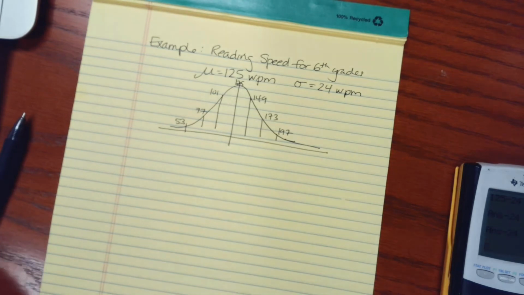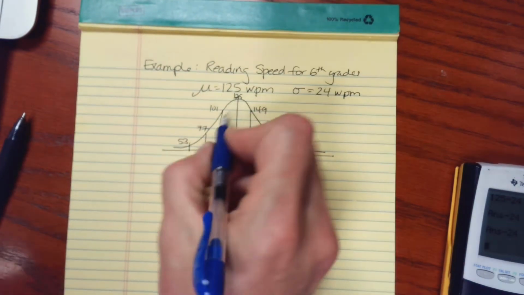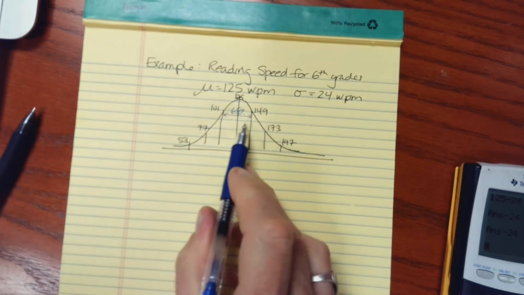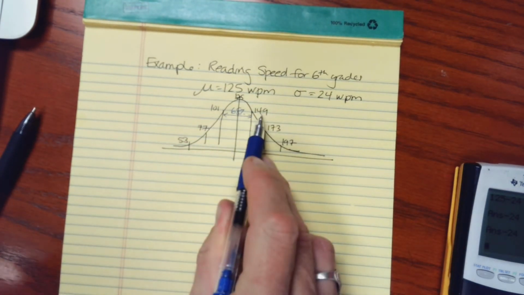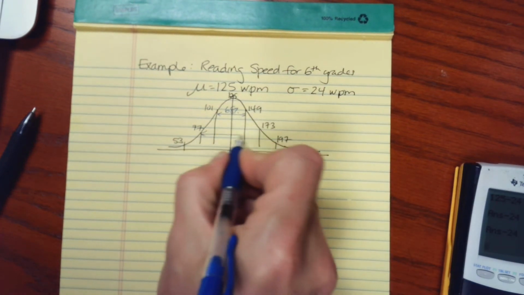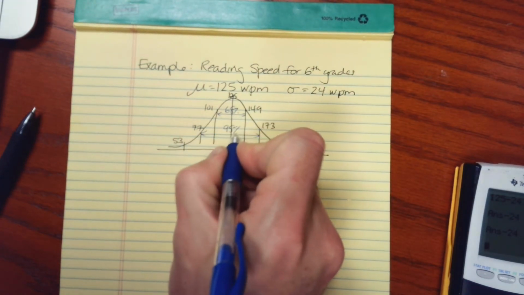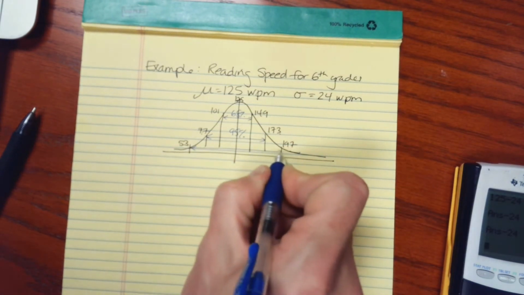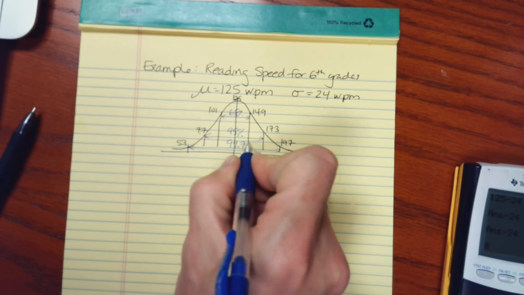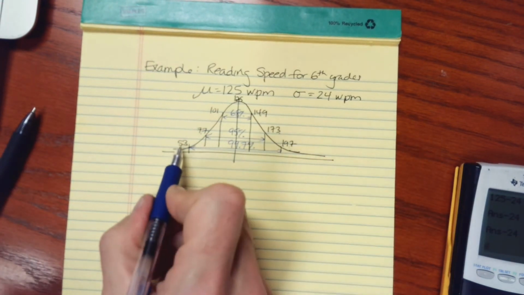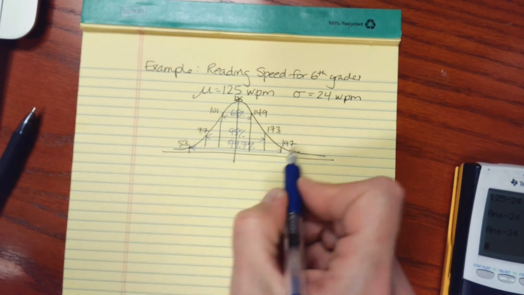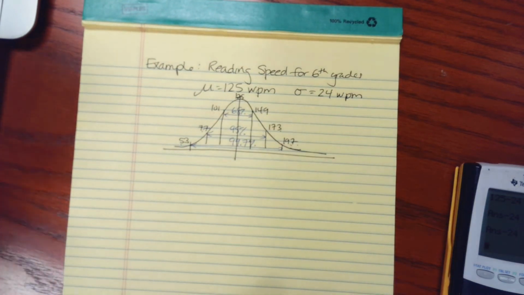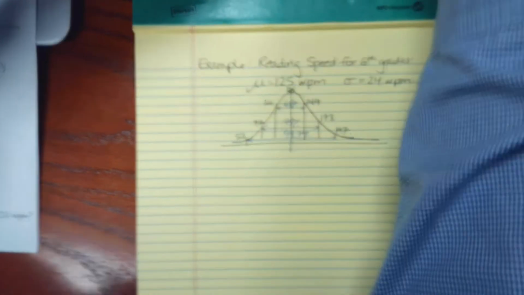We could add lots of information from the empirical rule. So 68% of sixth graders read between 101 and 149 words per minute. 95% of sixth graders read between 77 and 173 words per minute. And almost all, or 99.7%, read at a speed between 53 and 197 words per minute. So let's answer some questions based on our knowledge of this distribution.